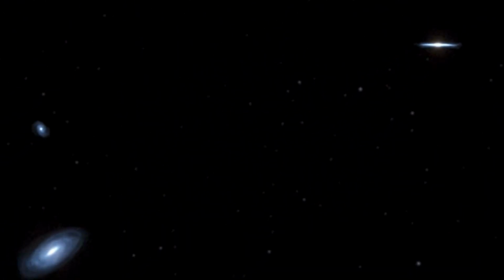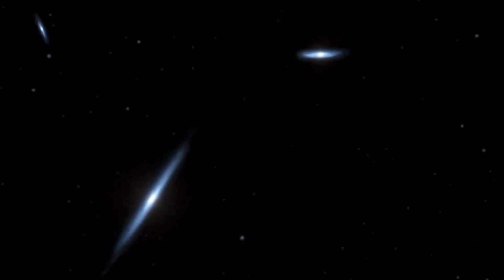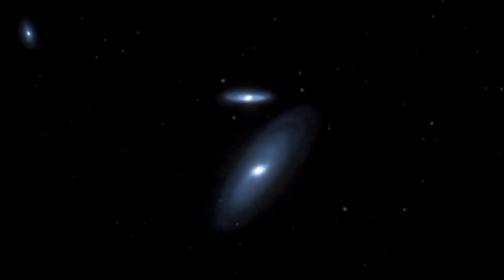And eventually, as time progresses, the two galaxies, the main players, the Milky Way and Andromeda, get closer and closer and closer, so that their spiral arms actually start to merge.